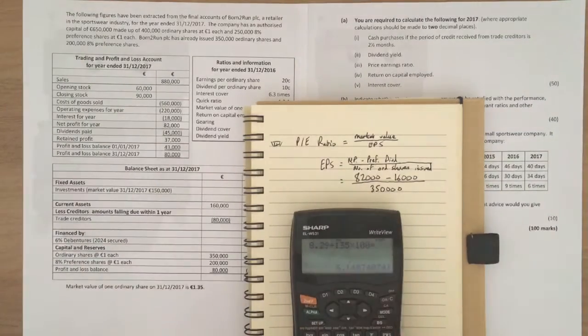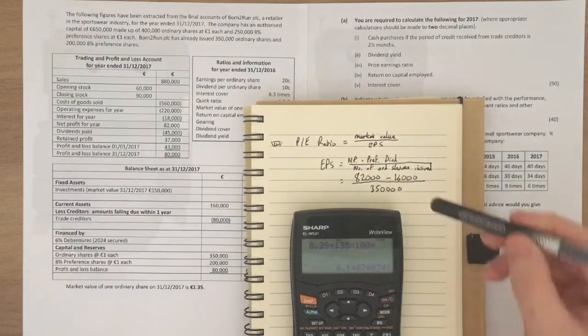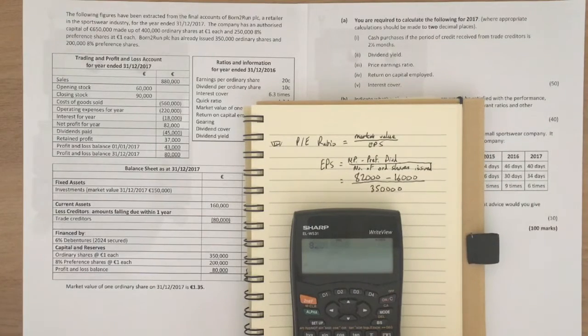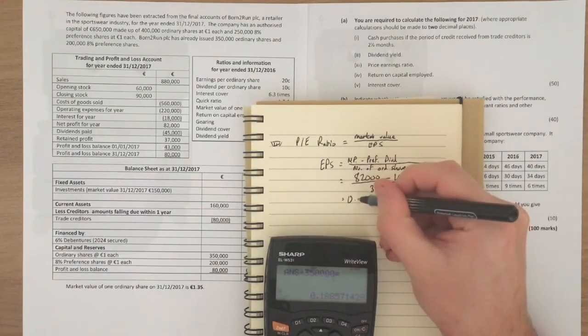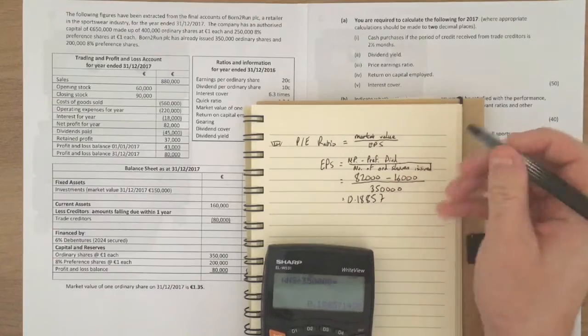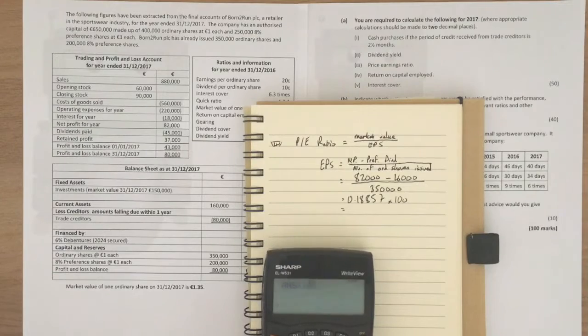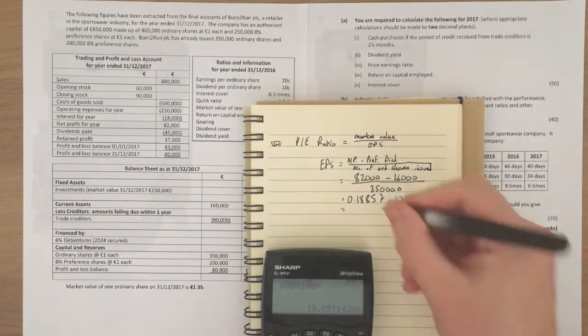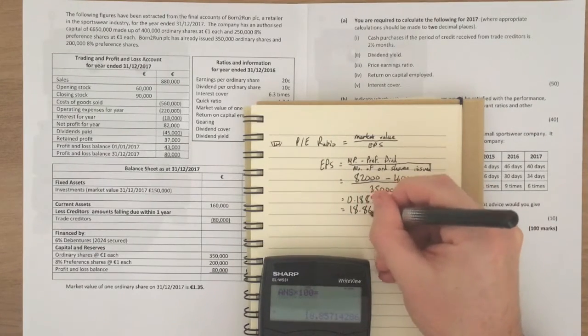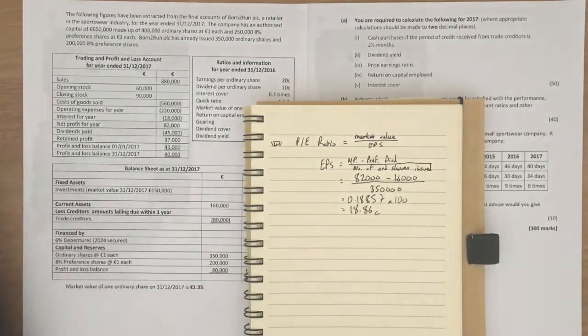So this is going to give us an answer in euro. It's going to be quite small, so we'll probably multiply it by 100 to get it into cent. So 82,000 minus 16,000 is that, divided by 350,000. And that is 0.18857. That's it in euro. So multiply that by 100 to change it into cent. So it is 18.86 cent. And that's your earnings per share.